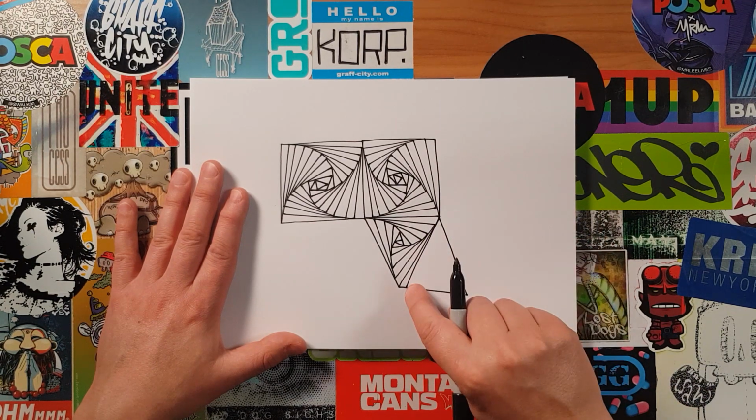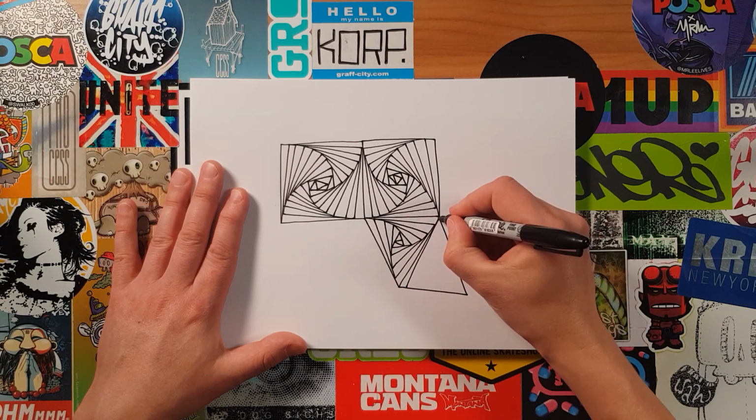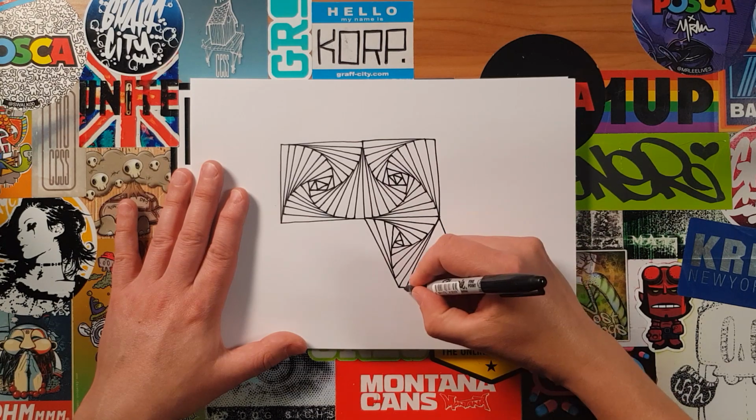See how I started wrong there? I started with the fat end of the wedge. You always want to start on the point there on the corner and come out into a fatter end.